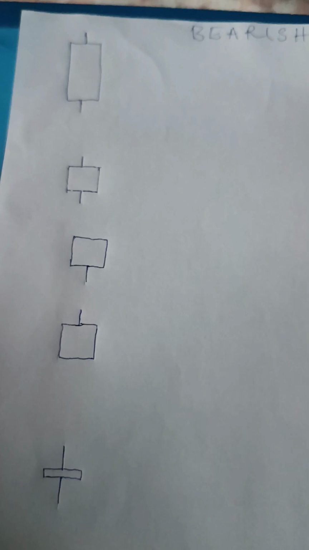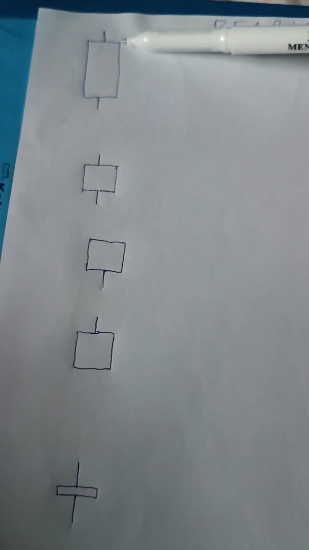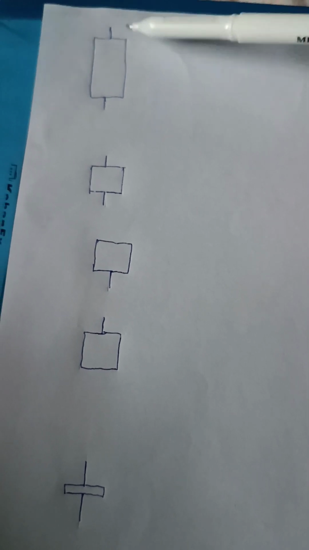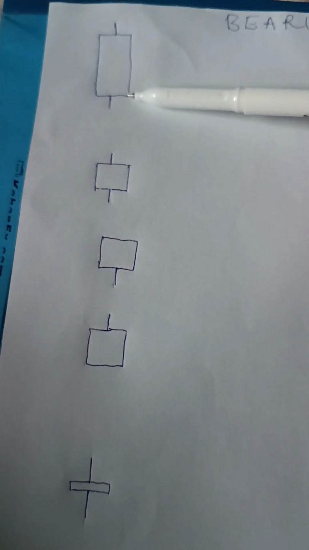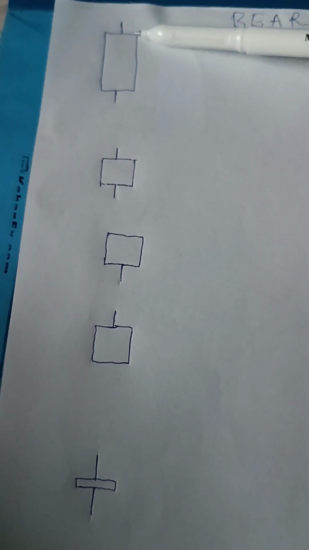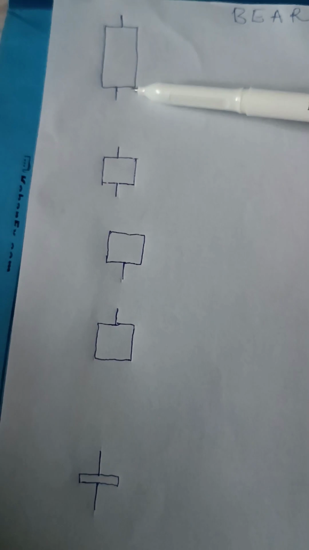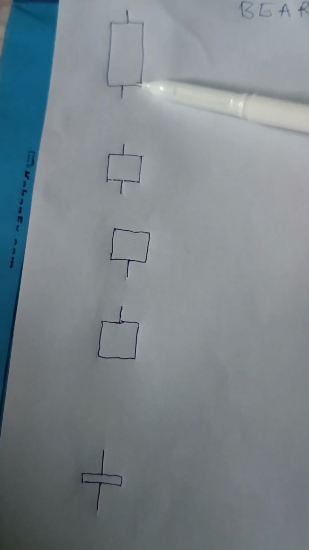What do you learn? The bearish candle starts at a high price and ends at a low price. So it opened at a high price of, let's say, $5 and closed at a low price of, let's say, $3. Okay? All right, let's talk about bullish candle.